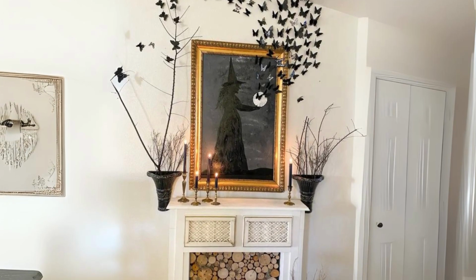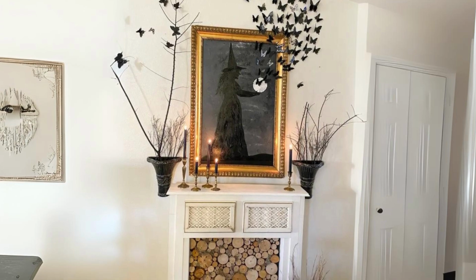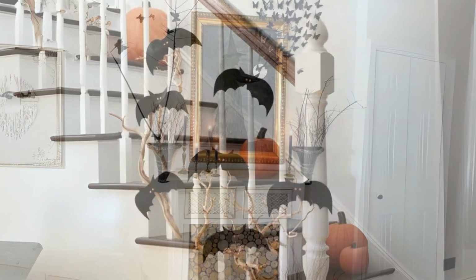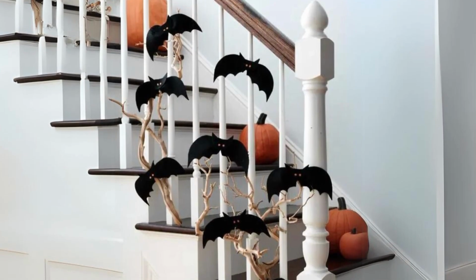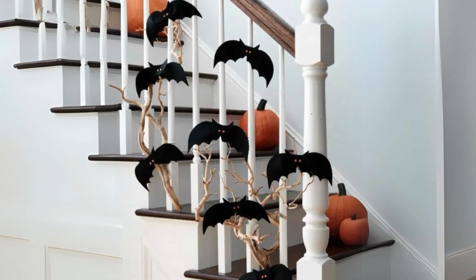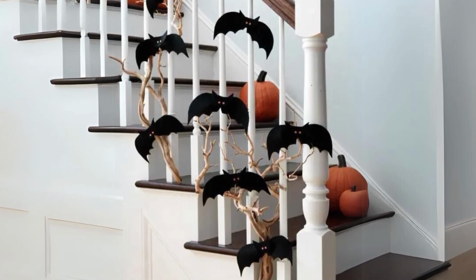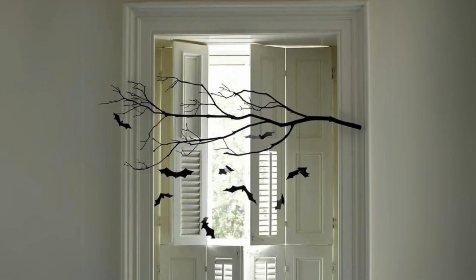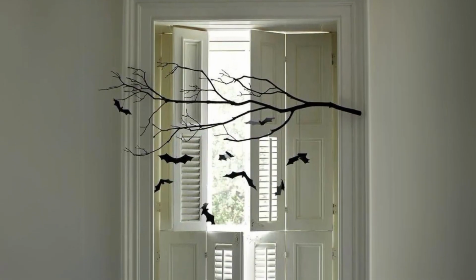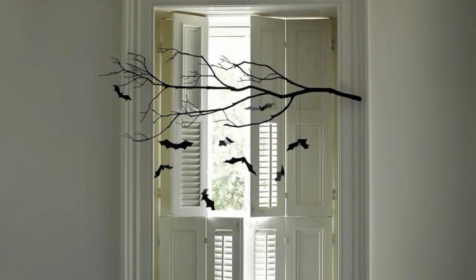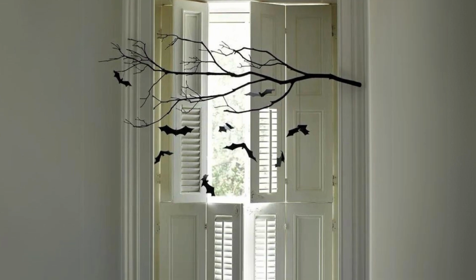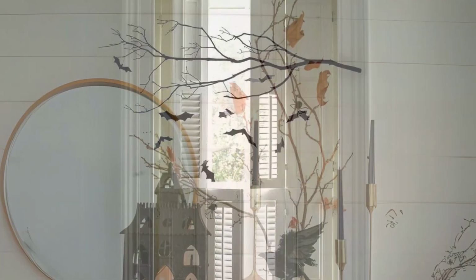Welcome to our Halloween decor ideas. If you're looking to add a touch of rustic charm and spookiness to your home this season, you're in the right place. Today, we'll explore creative ways to use branches and twigs to create beautiful Halloween decorations. These natural elements can transform your space, giving it that eerie yet inviting vibe perfect for Halloween. Let's dive into some fantastic ideas.